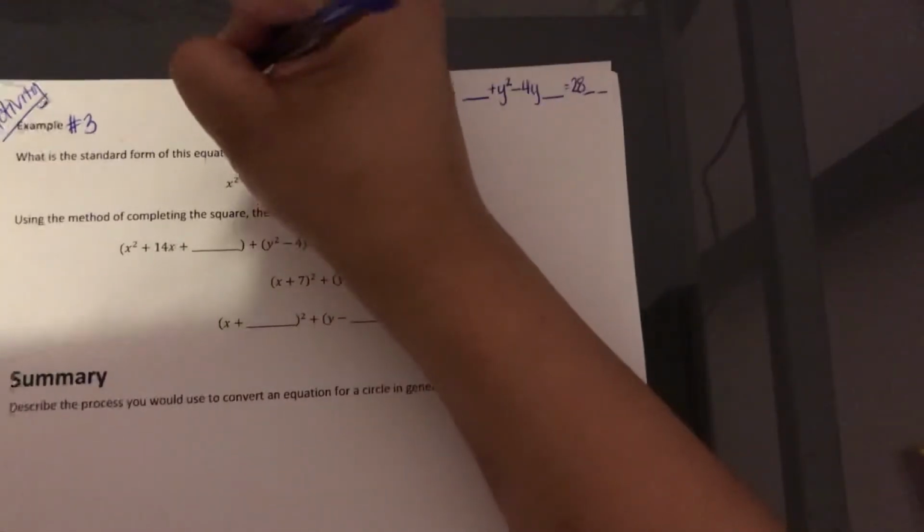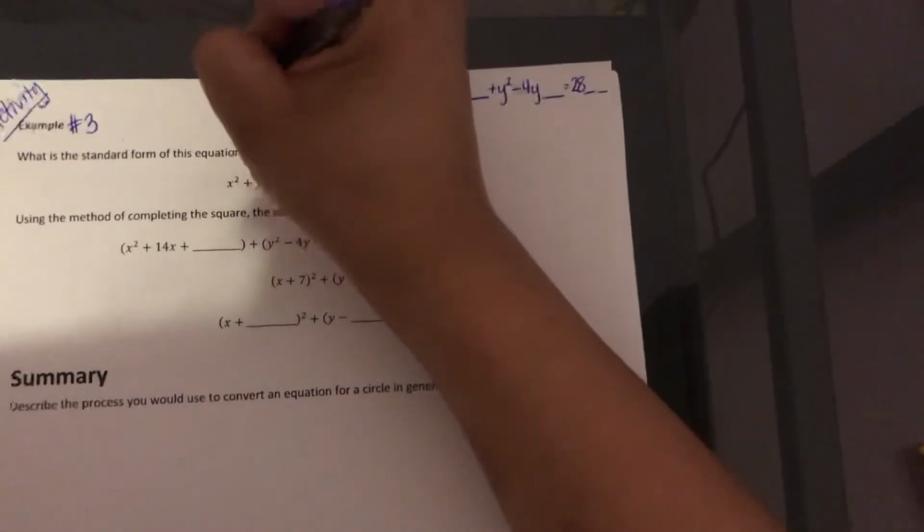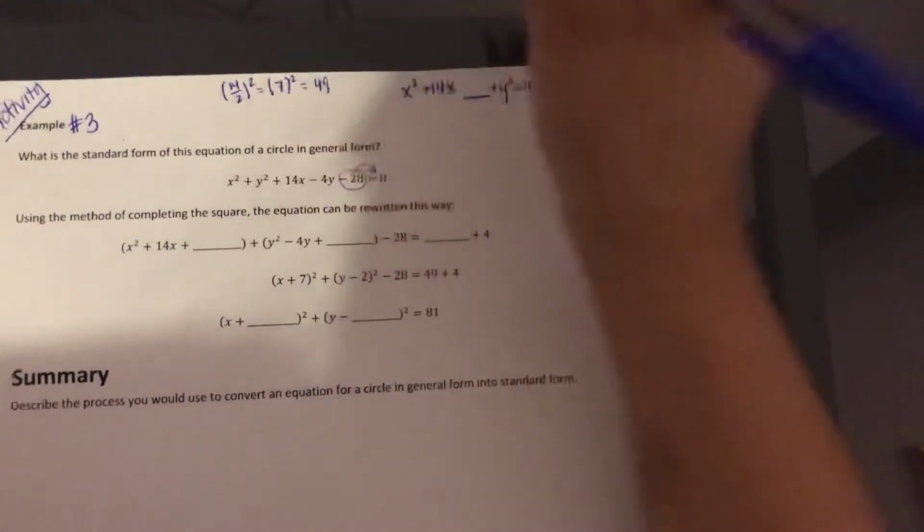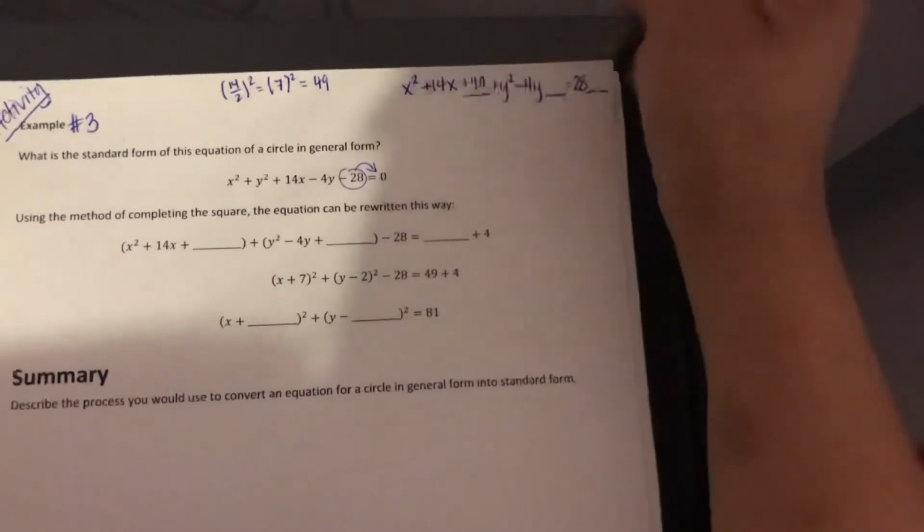Take your 14, divide that by 2 and square it. Half of 14 is 7. You're going to square that 7. So you're going to get 49. So on both sides, I'm adding 49.